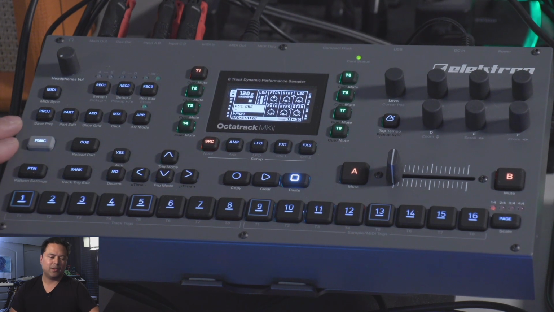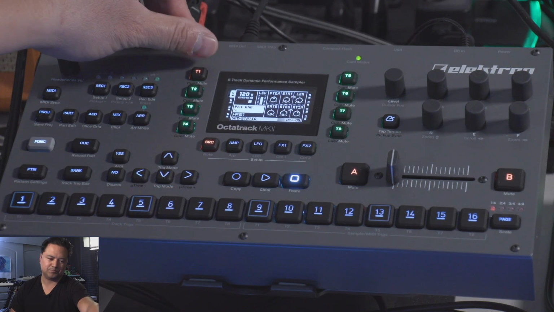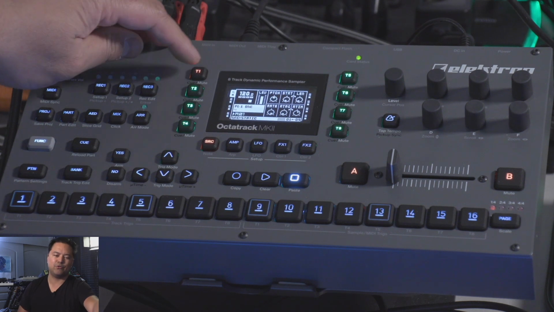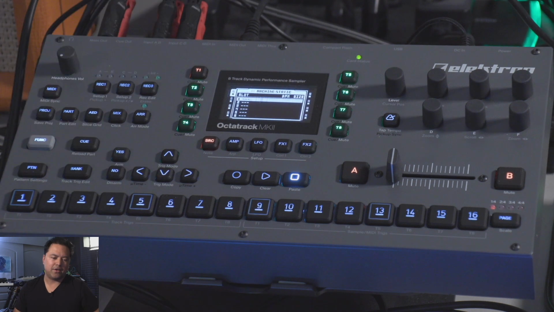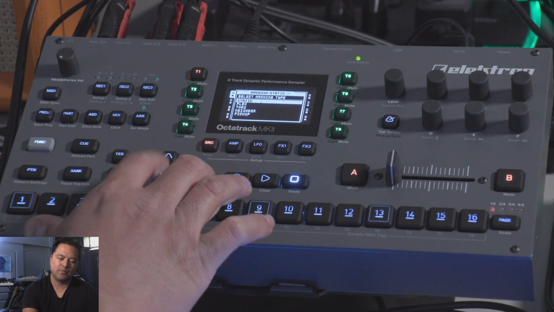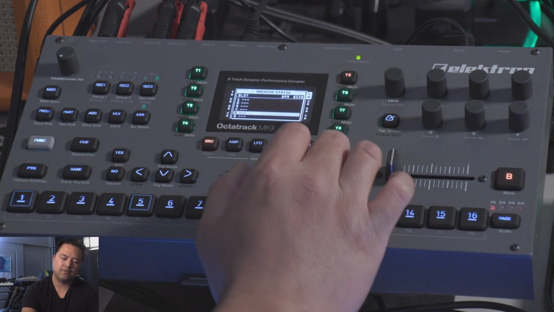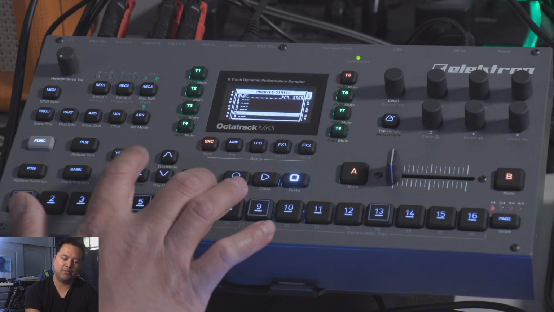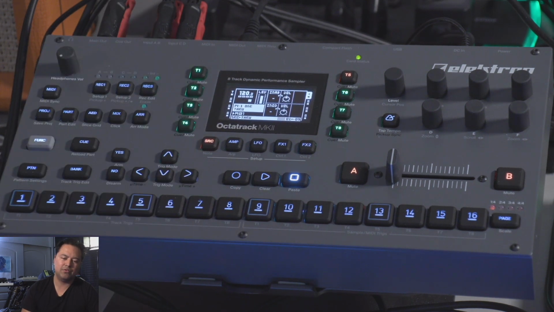So, first thing let's do is set up the through machines. Now, just for this video, I'm going to go ahead and set those up on track 1 and track 5. So, double tap on track 1, press left, and go to through, and then tap on track 5, same thing, press left, go to through. Okay, so now T1 and T5 are both through machines.